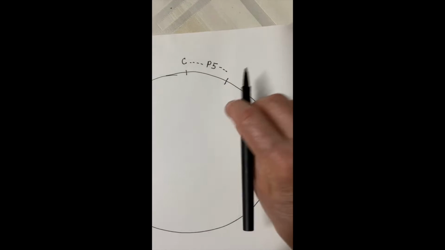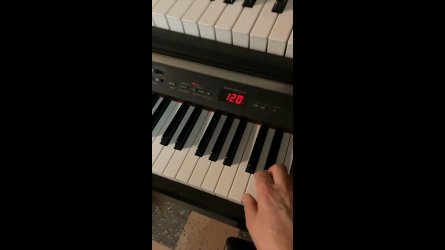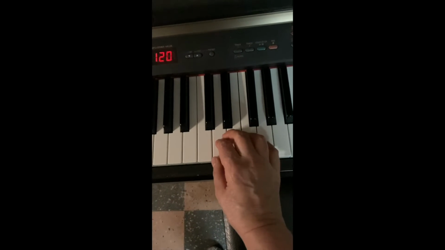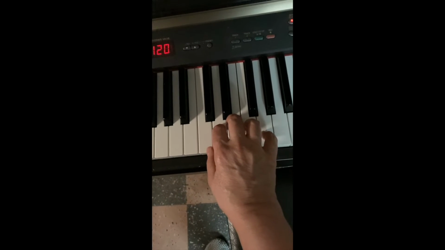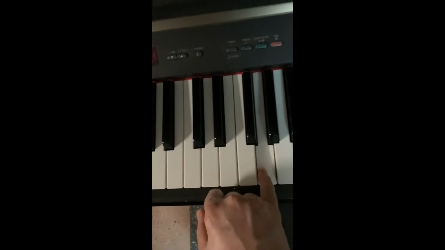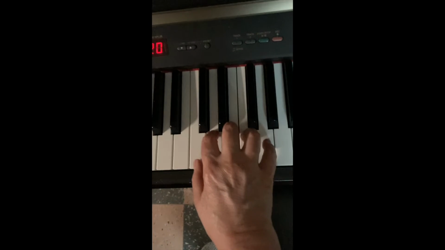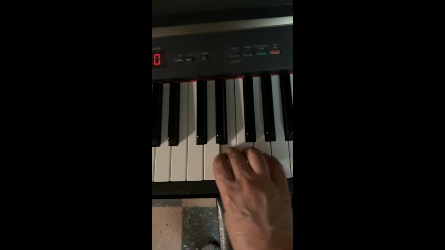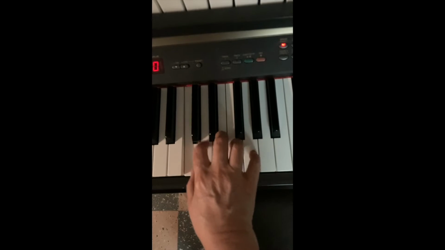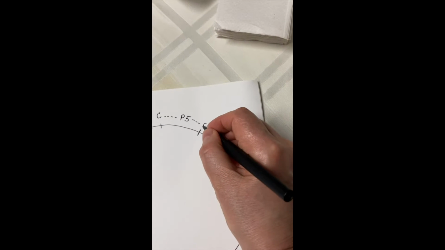So, if we go up a perfect fifth from C, the way we do it is to play the first 5 notes of a C scale. There are no sharps or flats. And we get to G. So this is the entire C scale. The first 5 notes bring us to G. G has 1 sharp in it.